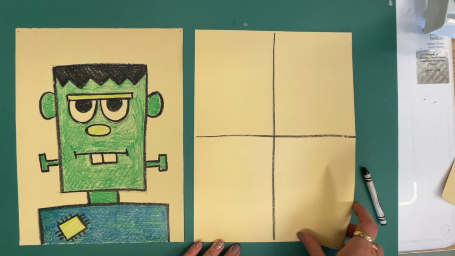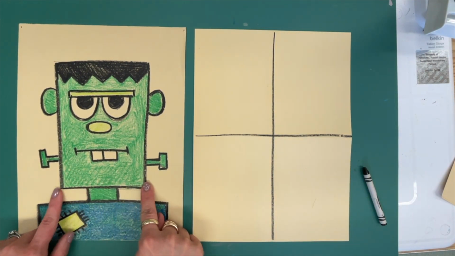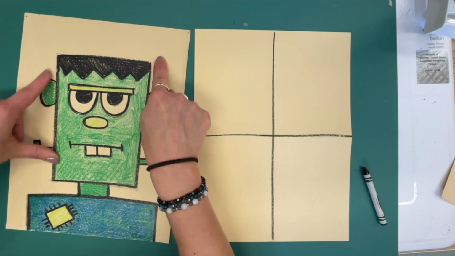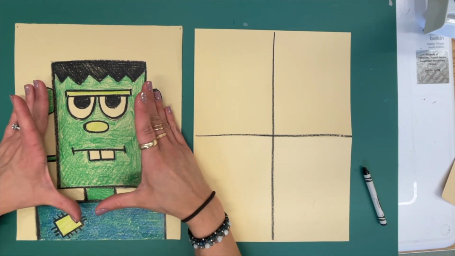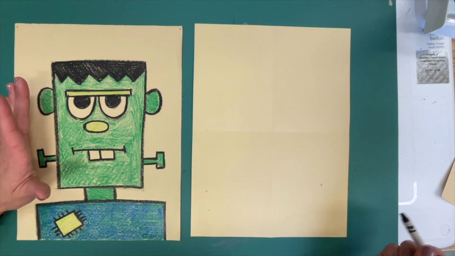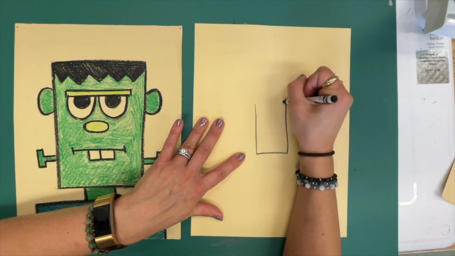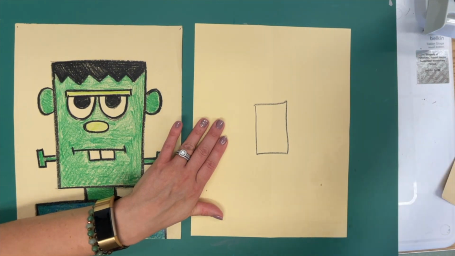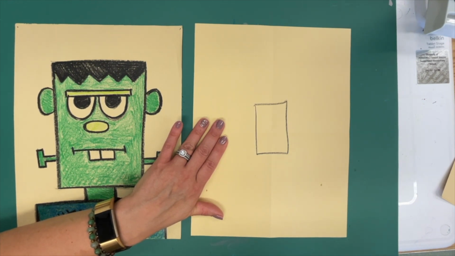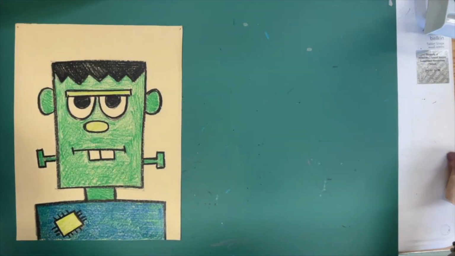All right. So before we get started, let's take a look at Frankenstein. If you notice, we have a rectangle, and it's pretty much in the center of our paper. So let's not draw this yet. Tell me what is wrong with this. Real loud. It's too small. Too small. Very good. So this is too small. I could use this for a nose, but that's definitely too small.